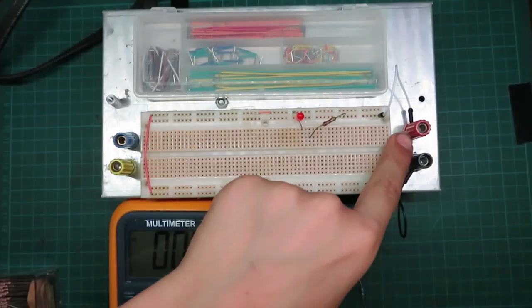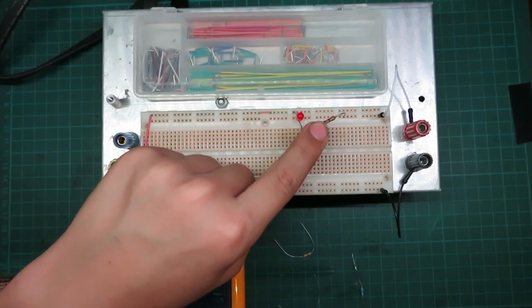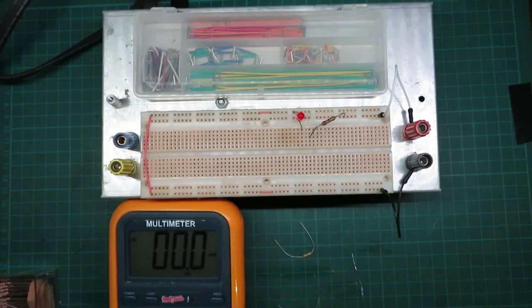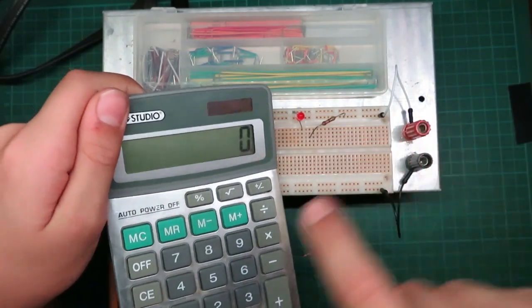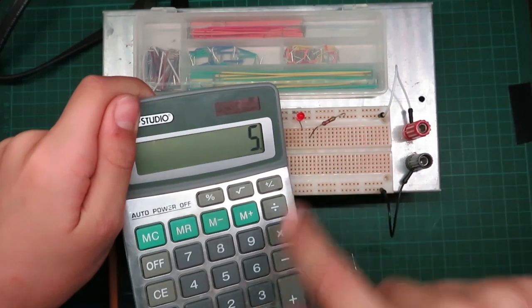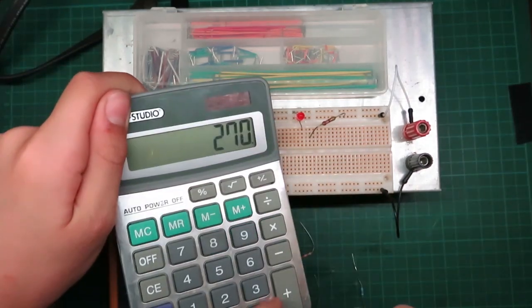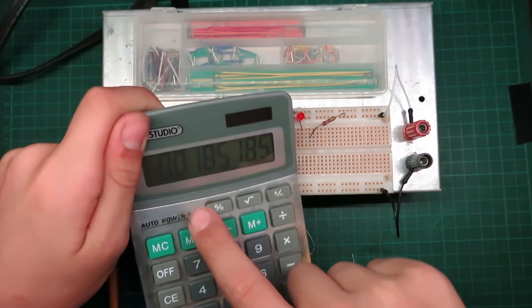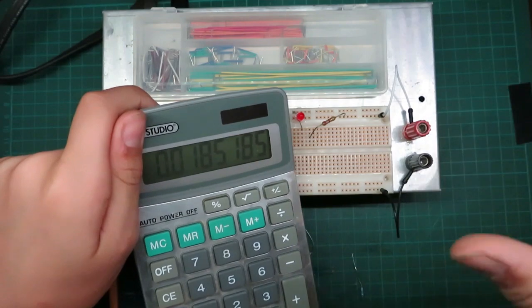So I know that my power supply voltage is 5 volts. I know that this resistor is 270 ohms, but well, how much current will my LED draw? So, we'll do Ohm's law calculation. So we have the 5 volts, we'll divide that by our 270 ohm resistor. That will equal 0.018. So that'd be 18 milliamps.